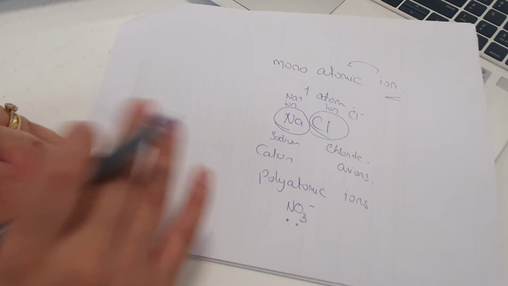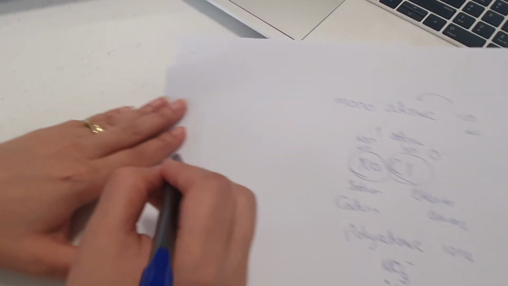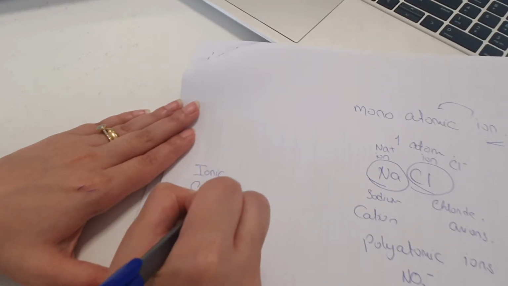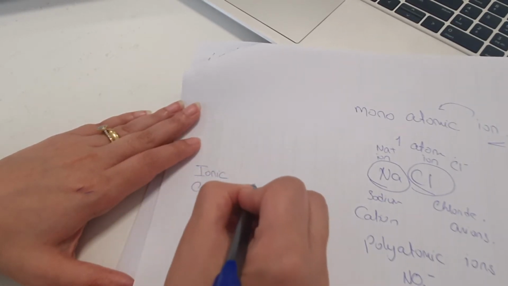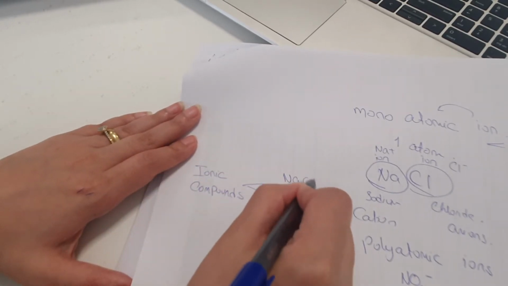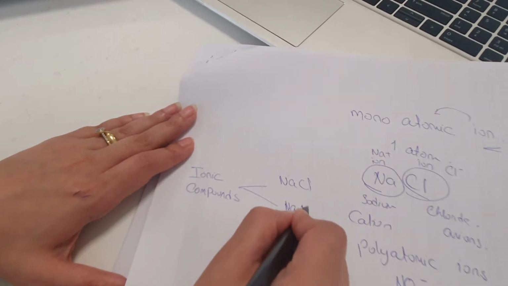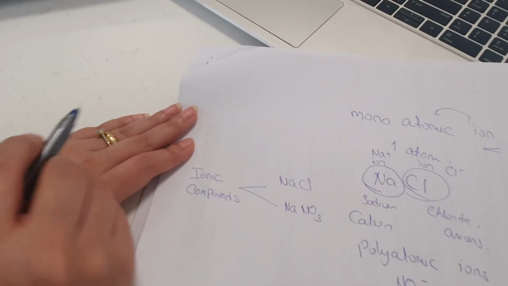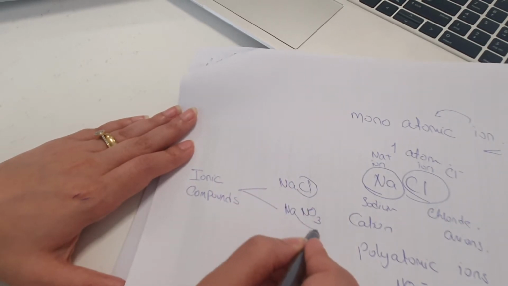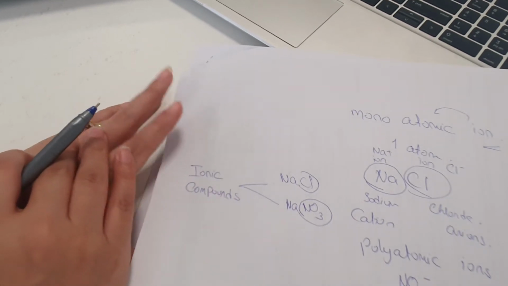All I want you to memorize is that ionic compounds can be made of monoatomic ions like NaCl, or polyatomic ions like NaNO3, nitrate. See here, Cl is monoatomic, one element, and NO3 is made of two elements, nitrogen and oxygen.